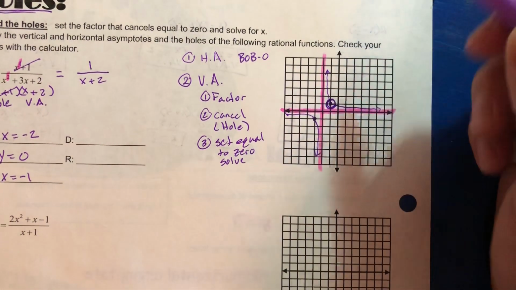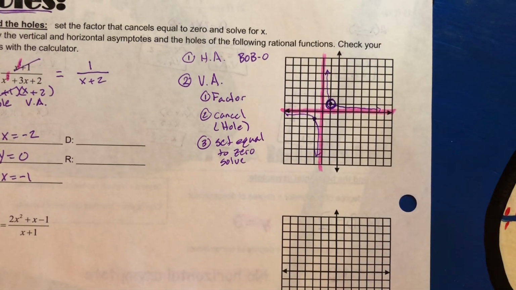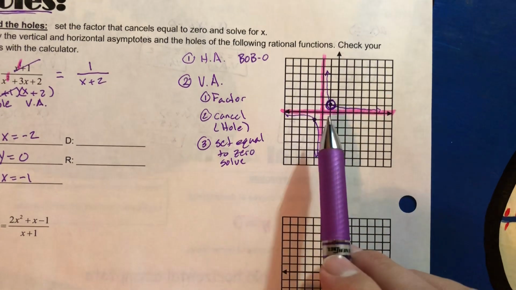It looks like -1, 1, because that's where it would intersect that part of the graph. And so I just draw an open dot to show that that hole is there. And so now I can do the domain and range.